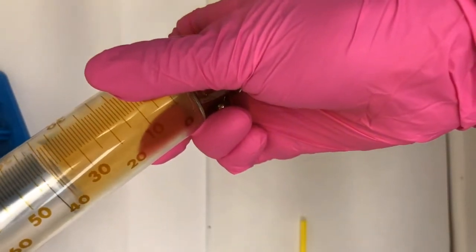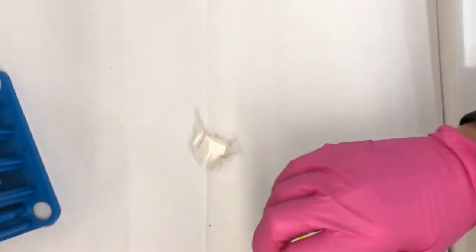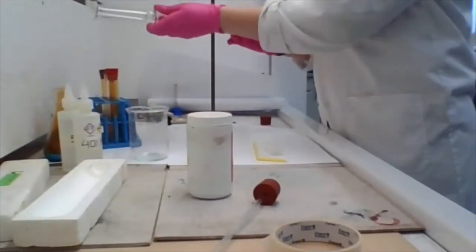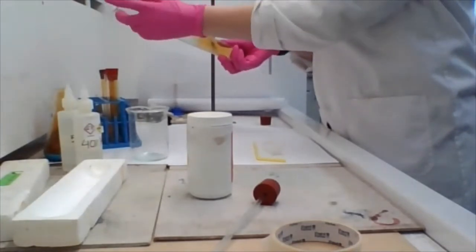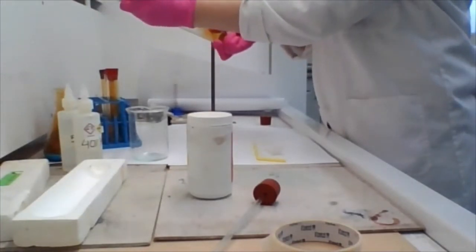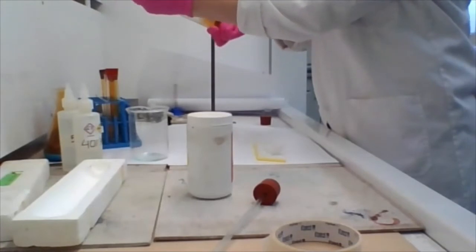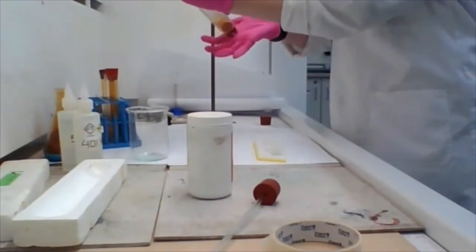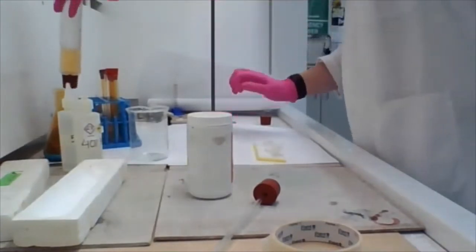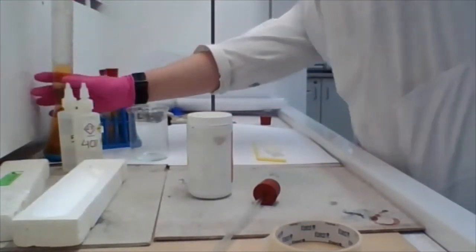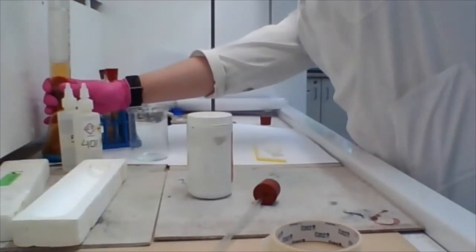Okay, so I pushed down on my syringe and you can see all of that gas has just come straight out. Because of course it did. So just to see my failure from another angle. There you go. So what I ended up needing to do was to refill my syringe. Another reason I muted myself is that was quite frustrating and there were a few swears.